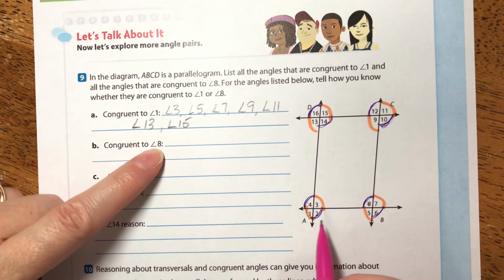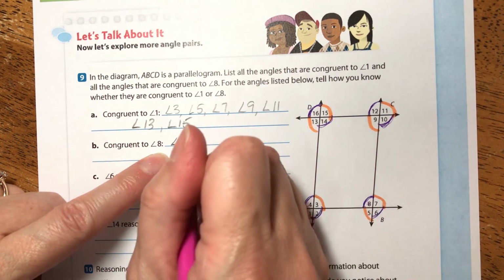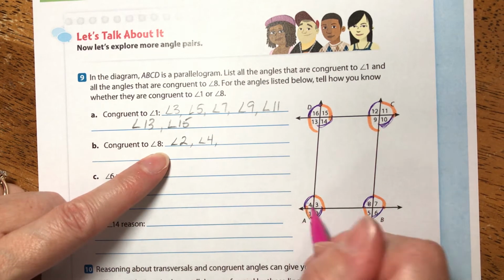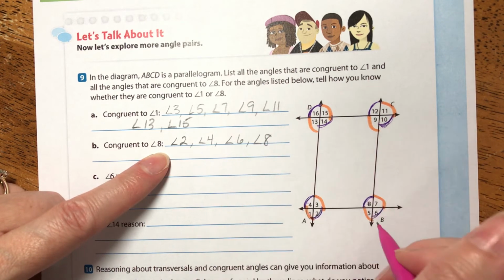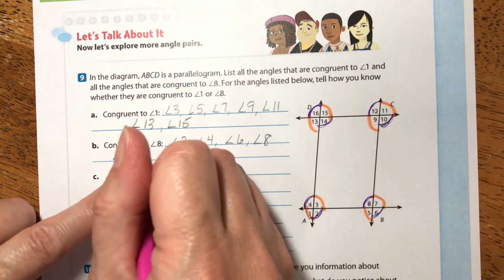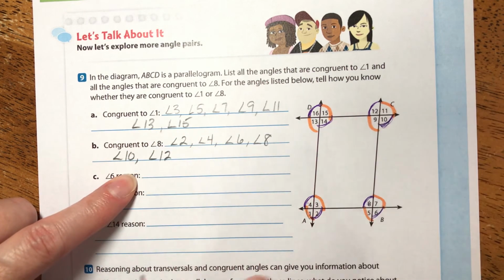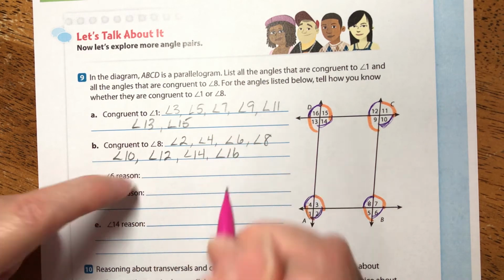So angle 8, let's go in order. It would be angle 2 is congruent, angle 4 is congruent, angle 6 is congruent, angle 8 is congruent, angle 10 is congruent, angle 12 is congruent, angle 14, and angle 16.